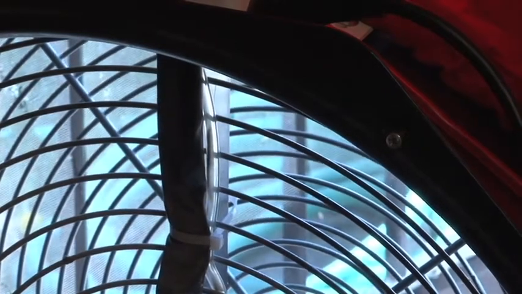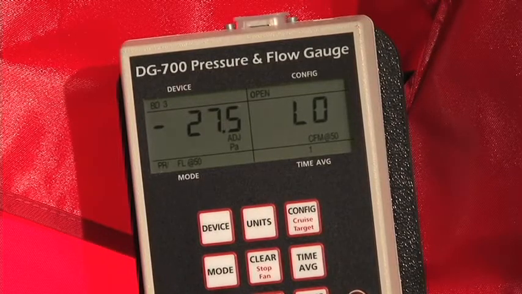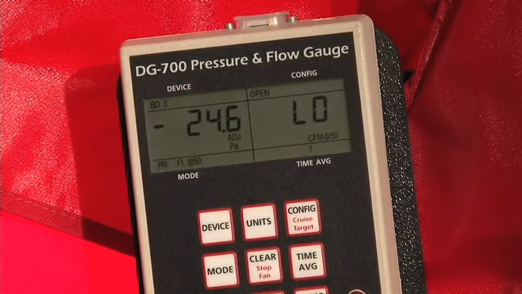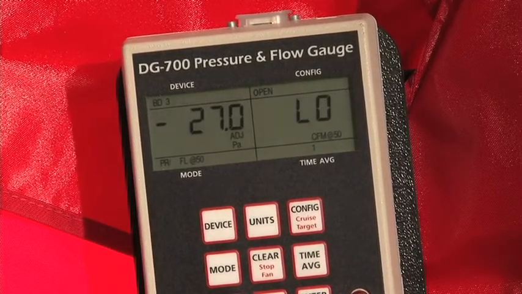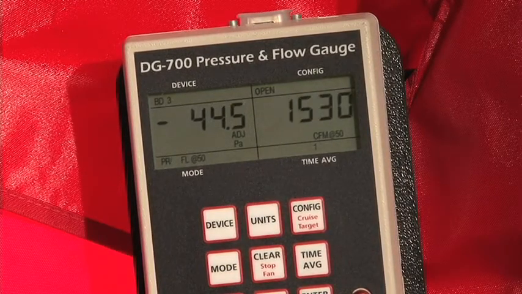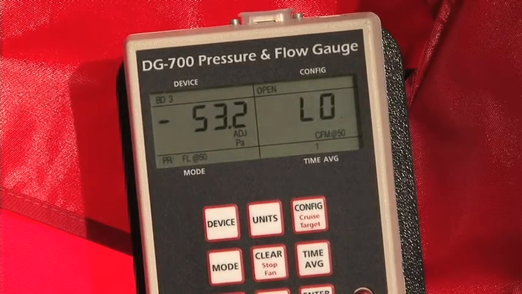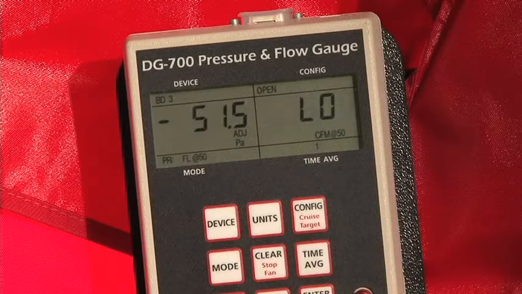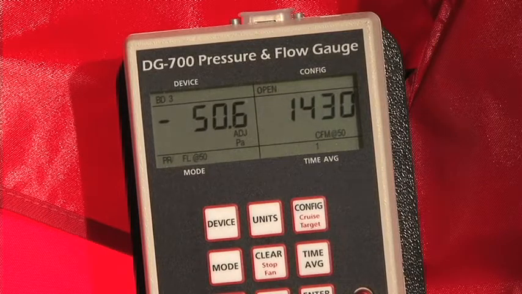We're going to check to make sure we're not pulling out ceiling tiles and that our fireplace, if we have one, isn't throwing ashes all over the living room. Once we've checked the house, then we'll go ahead and continue to ramp it up to minus 50 Pascal. We don't have to be right on, but we need to be pretty close. Once we get it to minus 50 Pascal, we're ready to check for leaks.